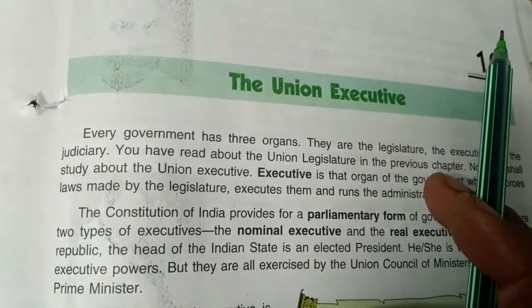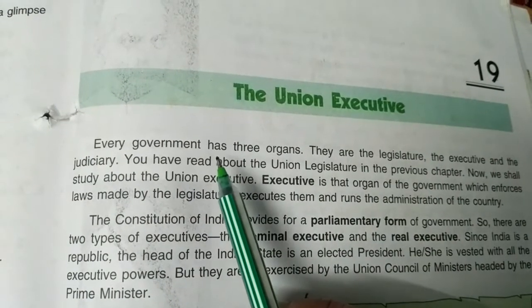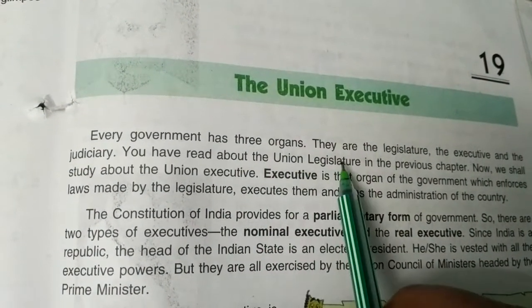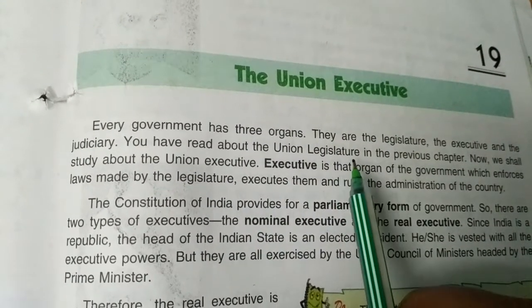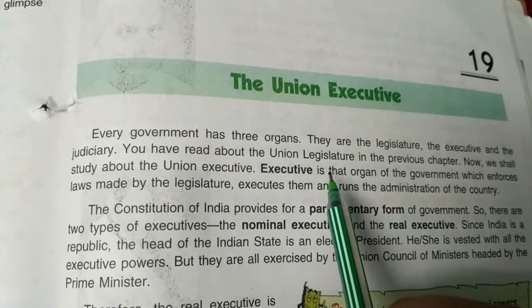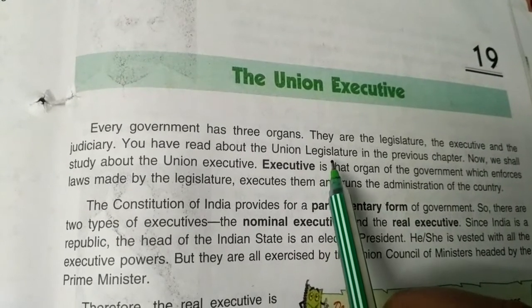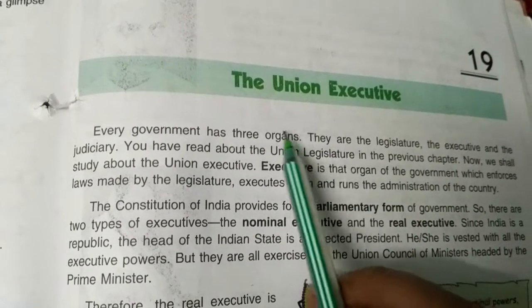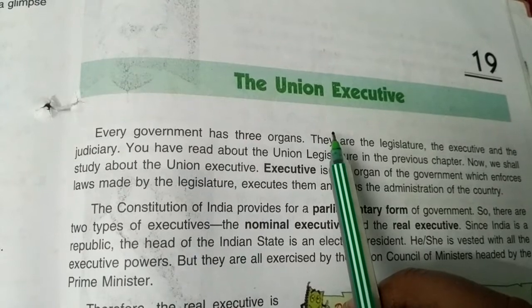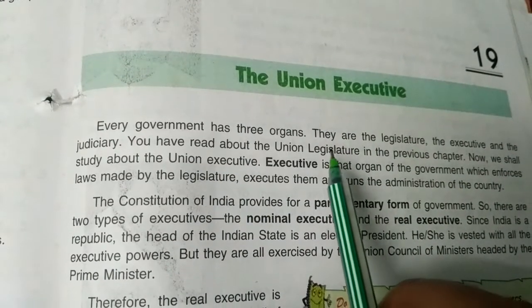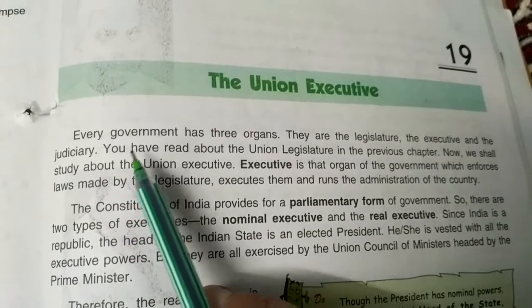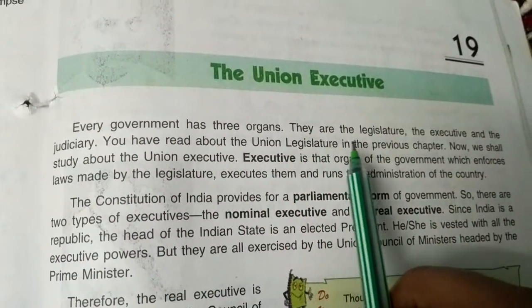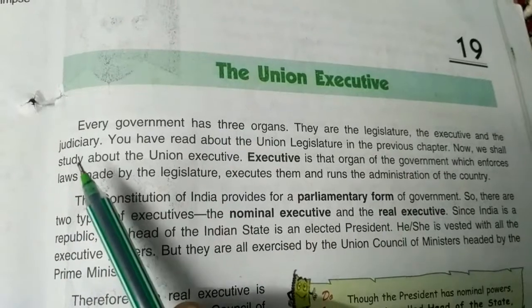Don't go by the chapter number. You have already done the legislature chapter. We have three organs of the government: the union legislature, the executive, and the judiciary. The legislature makes laws, the executive enforces the laws, and the judiciary solves the disputes. So every government has three organs: the legislature, the executive, and the judiciary.